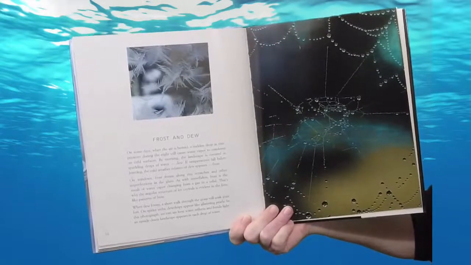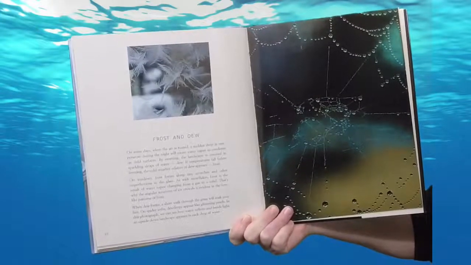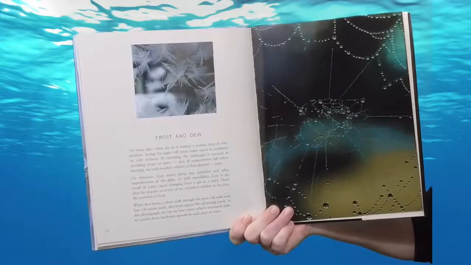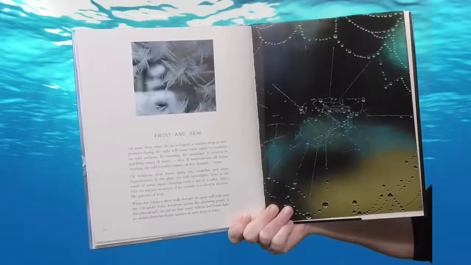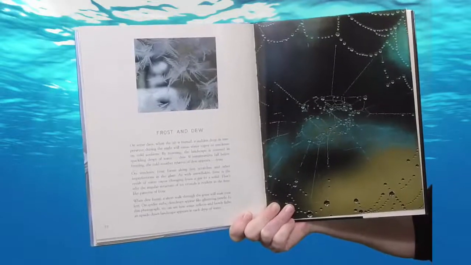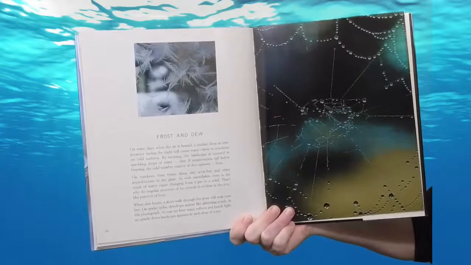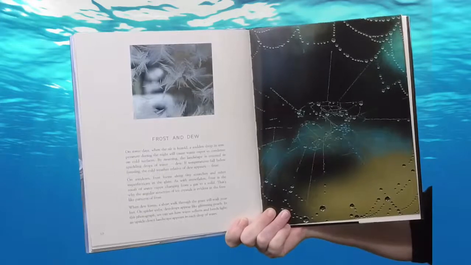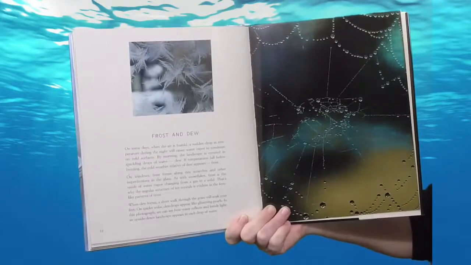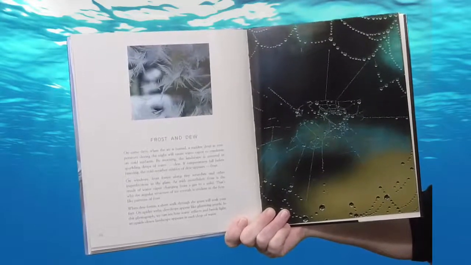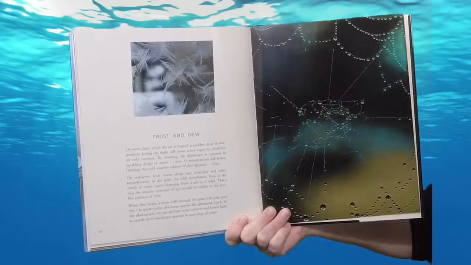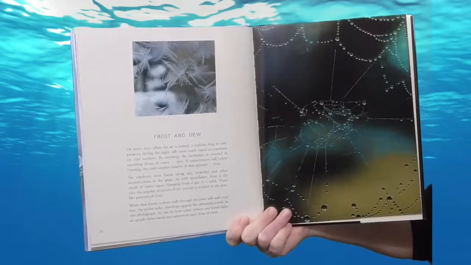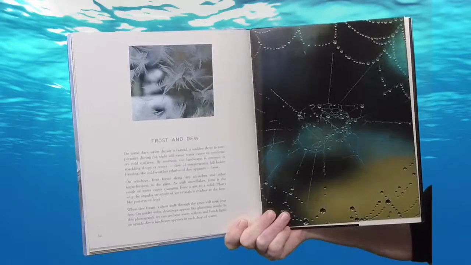As with snowflakes, frost is the result of water vapor changing from a gas to a solid. That's why the angular structure of ice crystals is evident in the fern-like pattern of the frost. When dew forms, a short walk through the grass will soak your feet. On spider webs, dewdrops appear like glistening pearls. In this photograph, we can see how water reflects and bends light. An upside-down landscape appears in each drop of water.